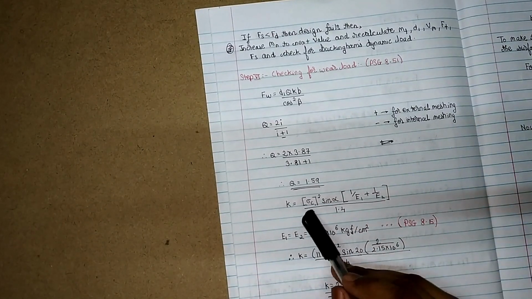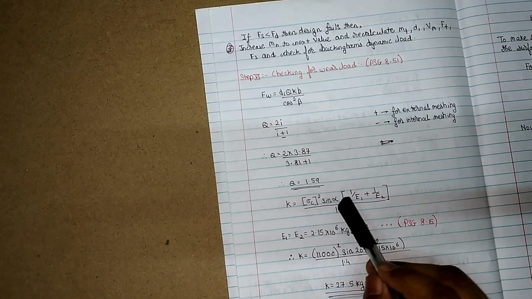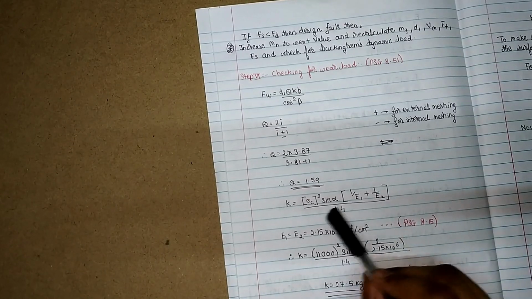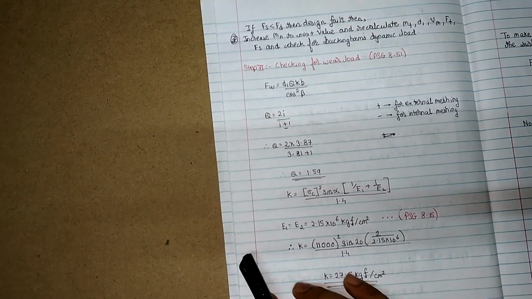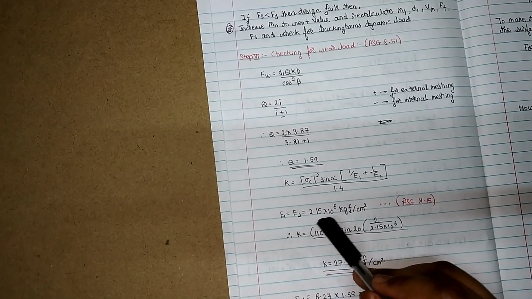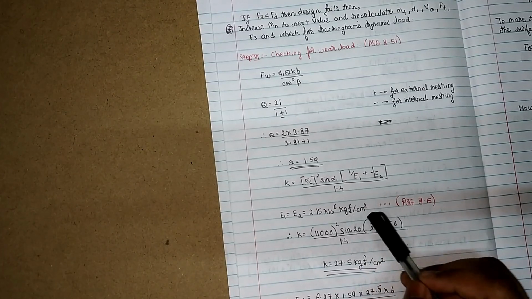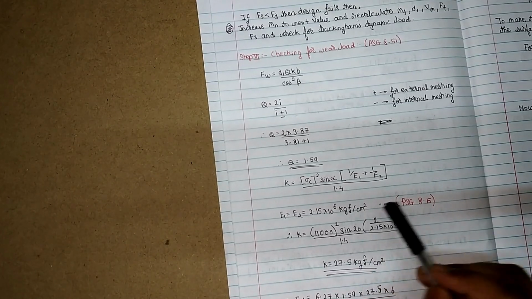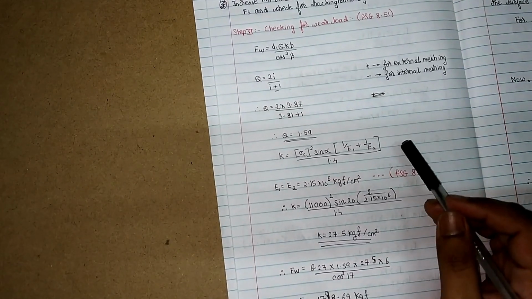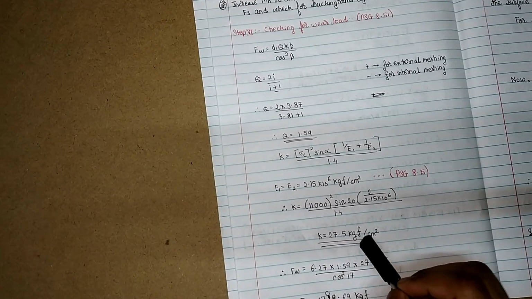For this, the formula is sigma c square into sine alpha bracket open 1 upon E1 plus 1 upon E2 bracket close upon 1.4. The value of E1 and E2 is same, that is 2.15 into 10 raised to 6 kgf per centimeter square. You will get this value from PSG 8.15. Putting all the required values, we get the value of K, which comes out to be 27.5 kgf per centimeter square.